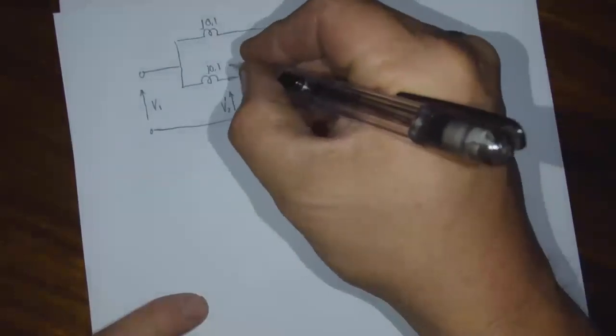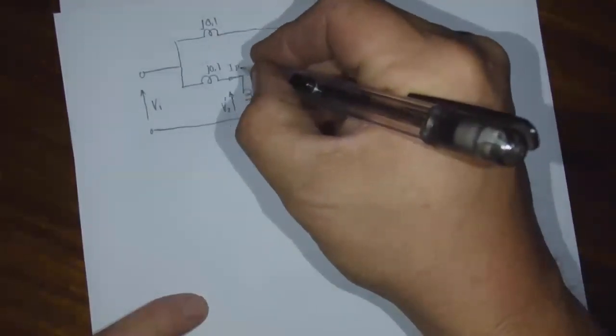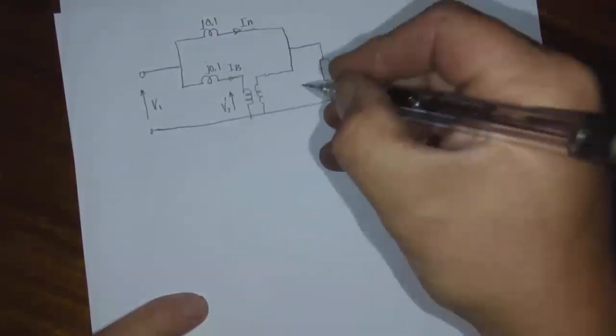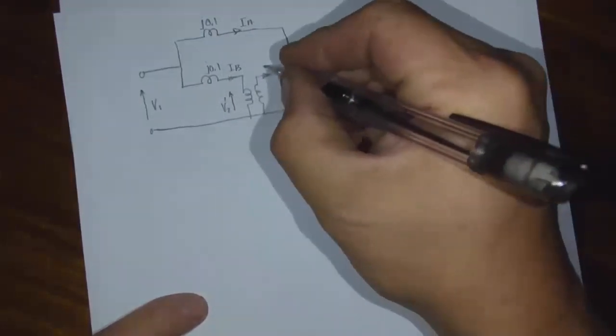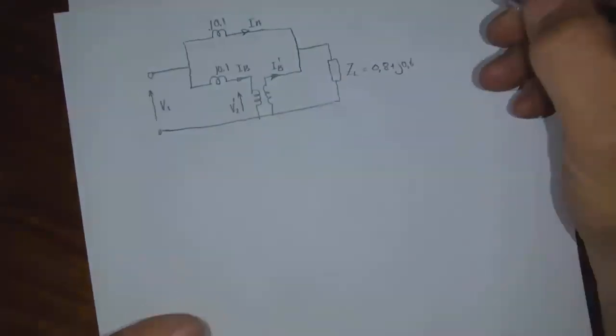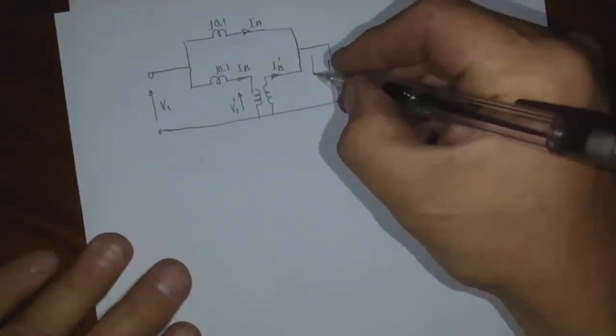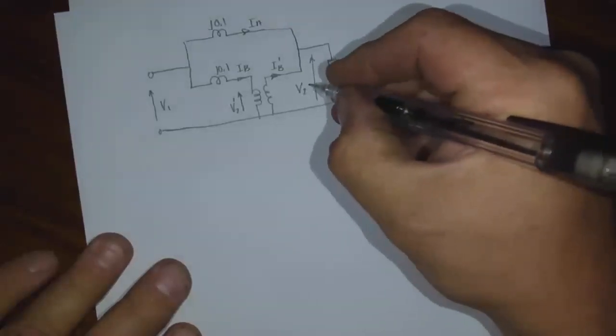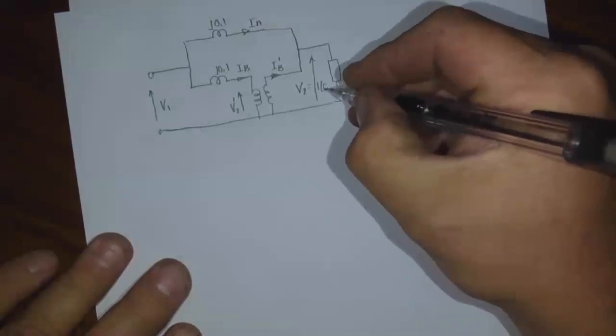That will be IB. That will be IA. IB dash is on that side. And this voltage here is V2, which is 1 ∠0.